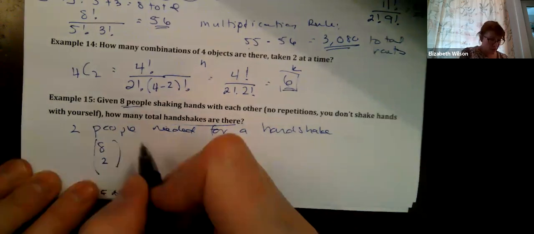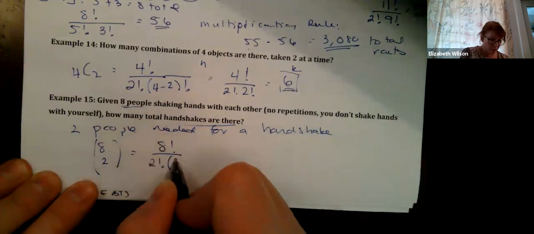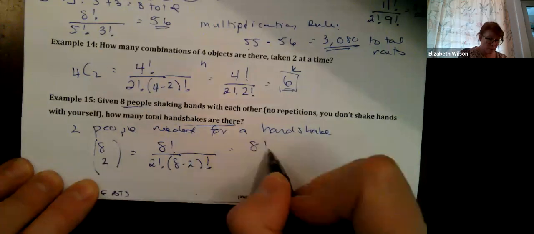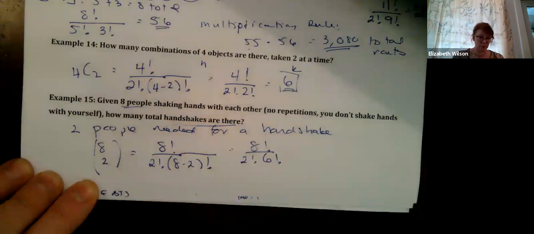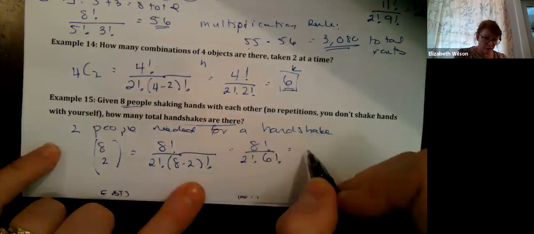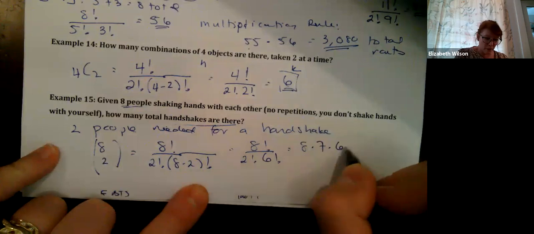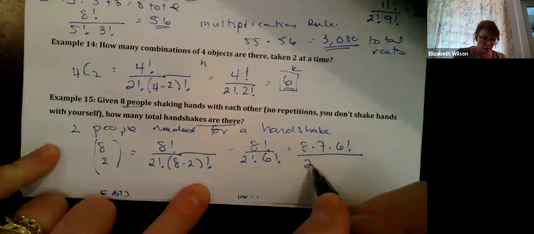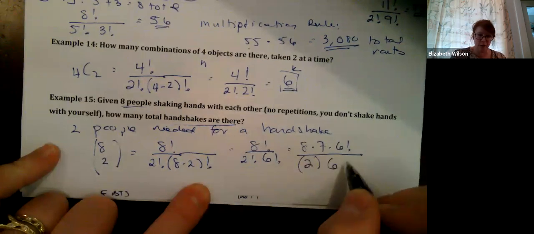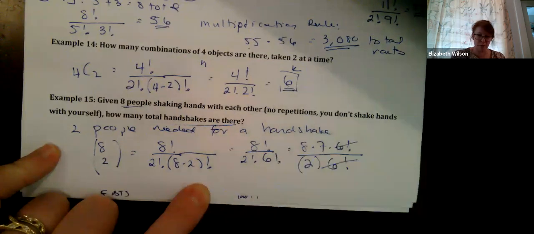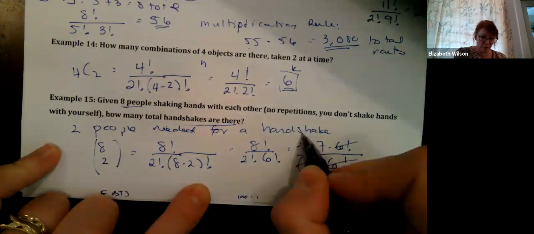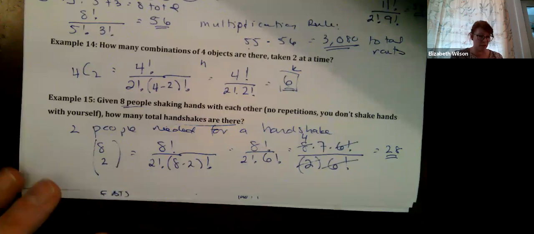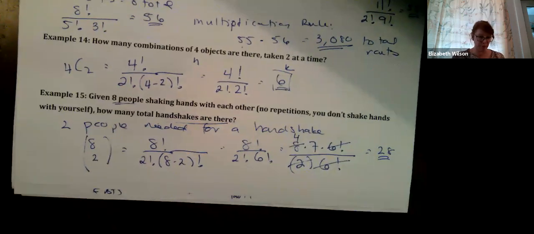So I'm going to set this up: 8 factorial all over 2 factorial times 8 minus 2 factorial, which is 8 factorial over 2 factorial times 6 factorial. Let's just multiply this out so you can see. 8 factorial is 8 times 7 times 6 times 5 times 4 times 3, that's all 6 factorial, all over 2, because 2 factorial is just equal to 2, times 6 factorial. So these will cancel. This 2 divides into the 8 4 times, 4 times 7 is equal to 28. So we have 28 possible handshakes that we can do, given 8 people and no repetitions.